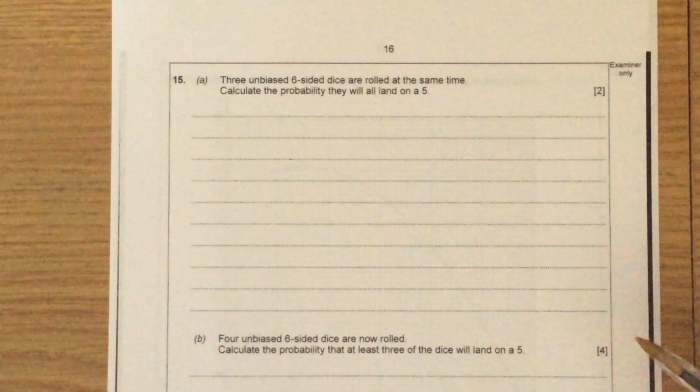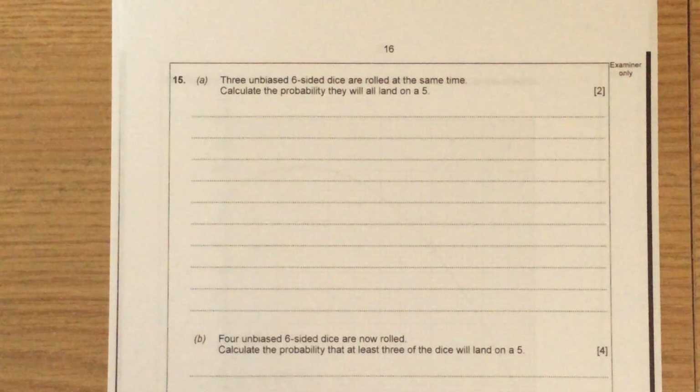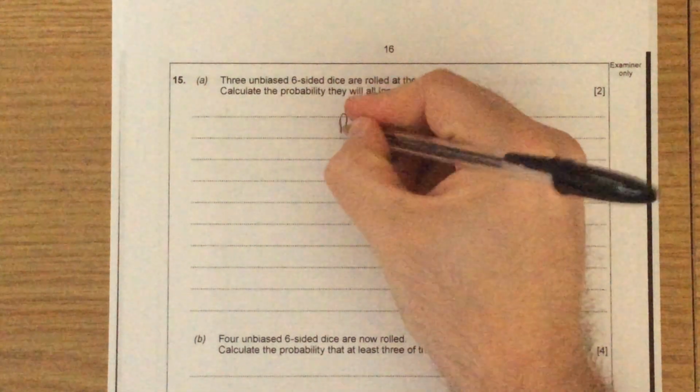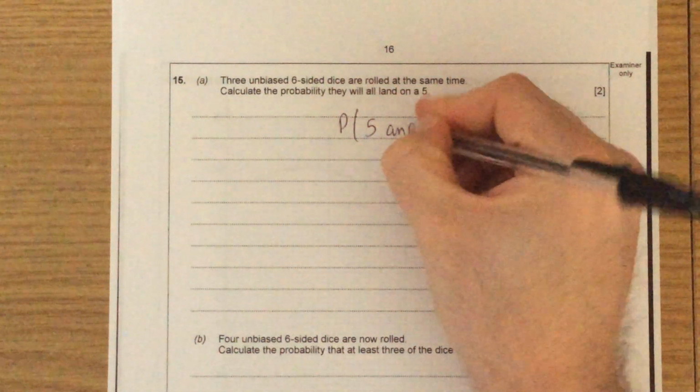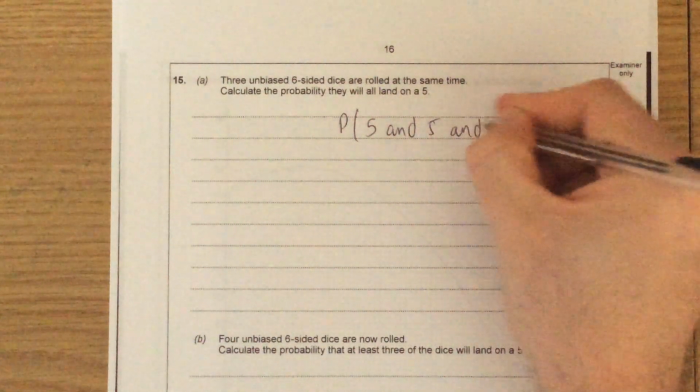Question 15. Three unbiased dice are rolled. Calculate the probability they will all land on a 5. So I need the probability of a 5 and another 5 and another 5.